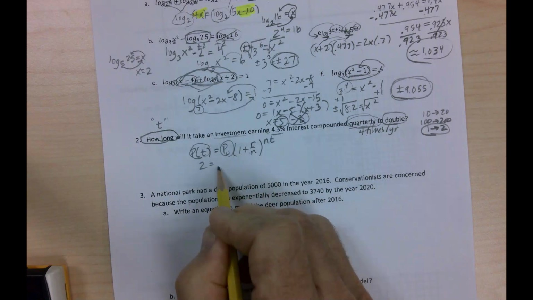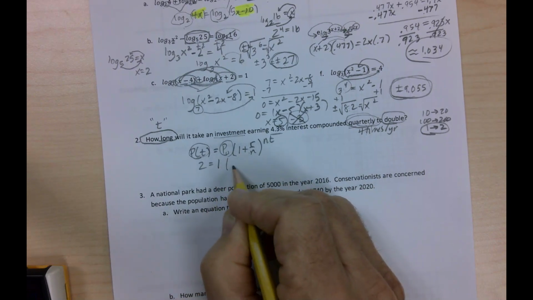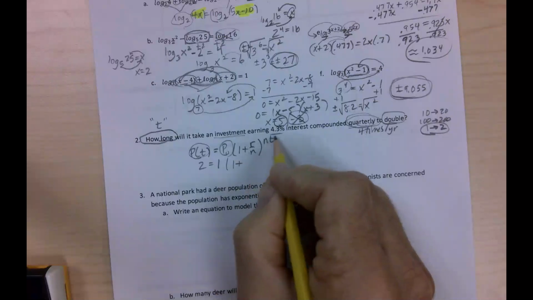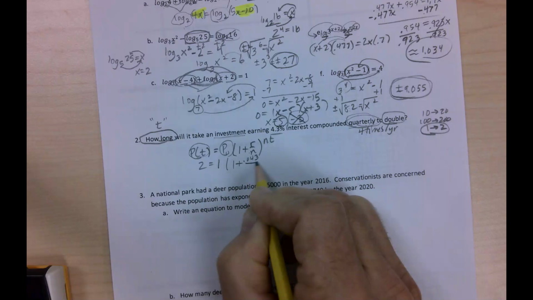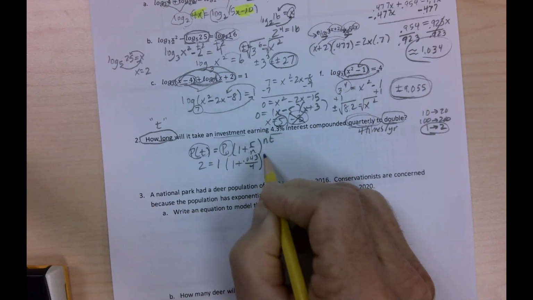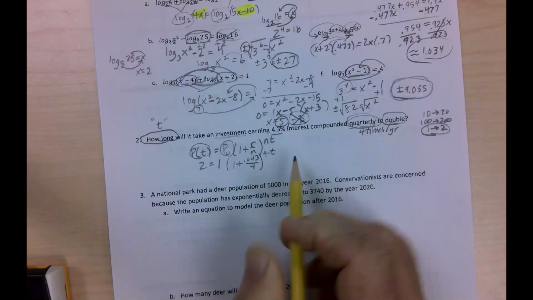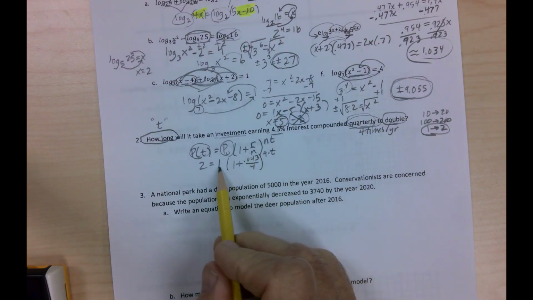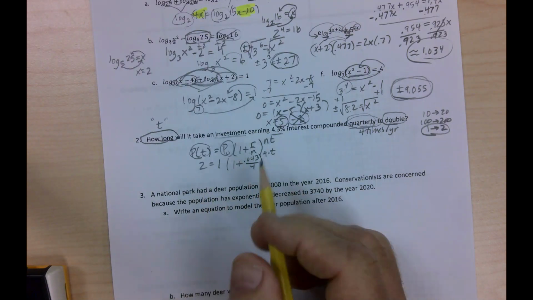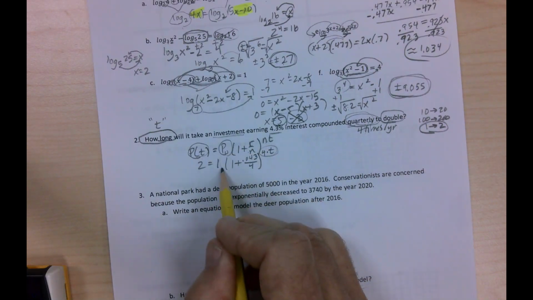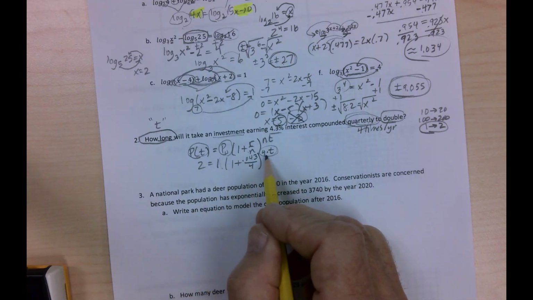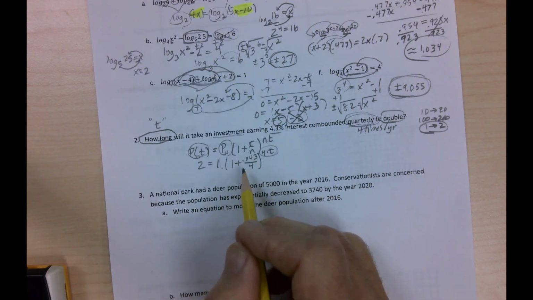My initial investment's $1, and then 1 plus the interest rate is 4.3%, so 0.043, over 4 times a year, and then 4 times a year times t. I'm trying to find t. I know that's a 1. I could divide both sides by 1. That's not going to change anything. But to get my exponent down in here, I'm going to take the log of both sides. But I'm going to figure out what this is first.